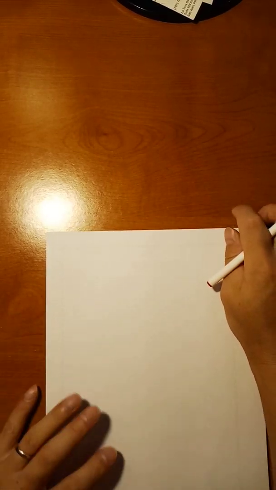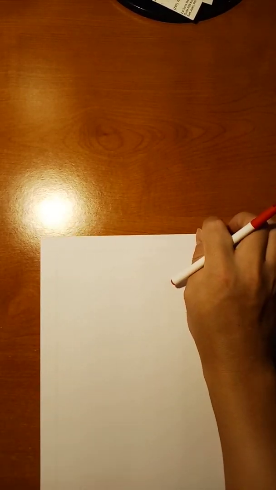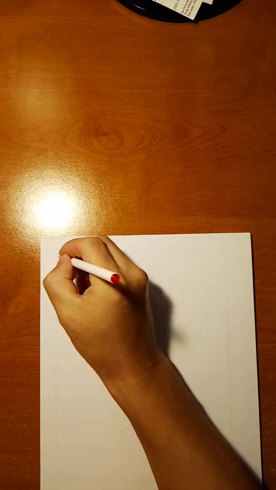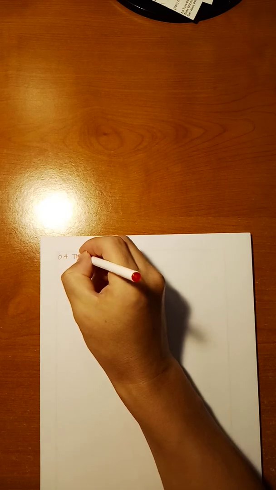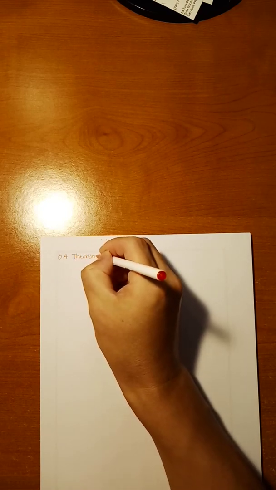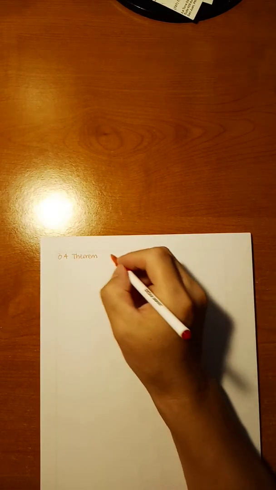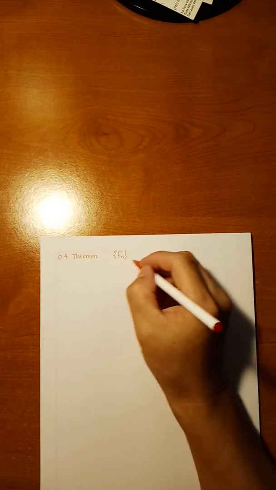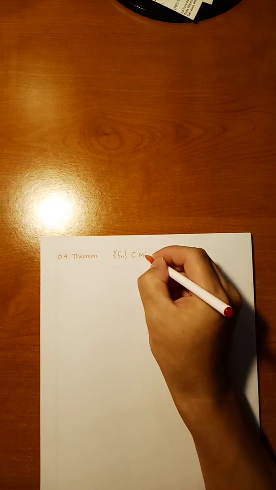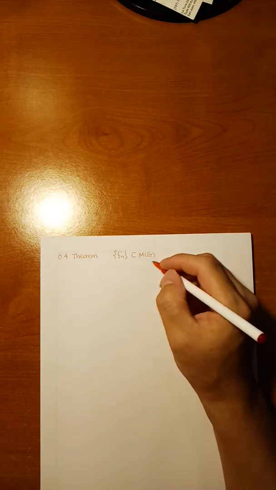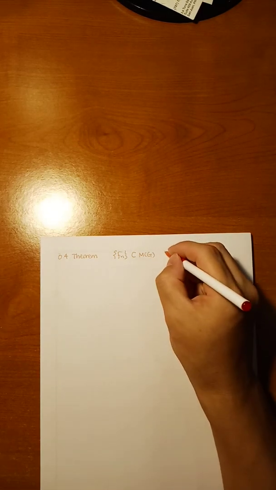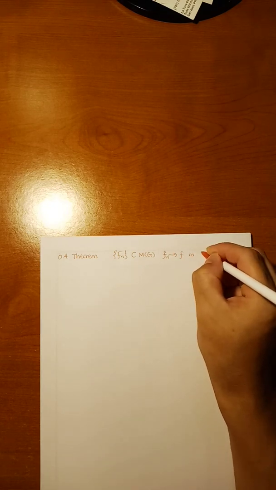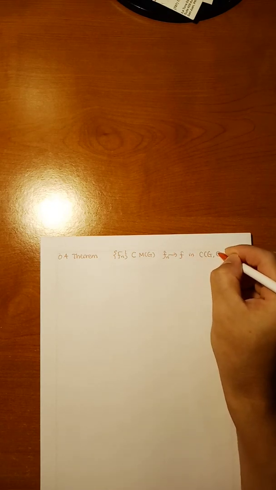Okay, let's continue to finish the proof of theorem 3.4. Before that, let's recall what theorem 3.4 is. Assume we have a sequence Fn in M(G), meromorphic functions, and Fn converges to F in C ∪ {∞}.